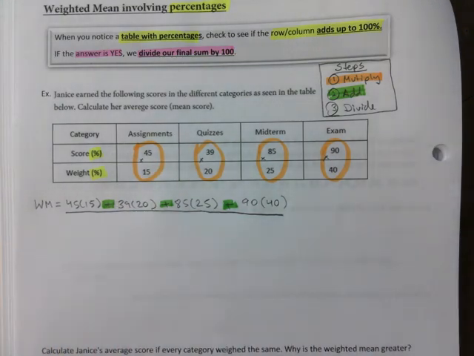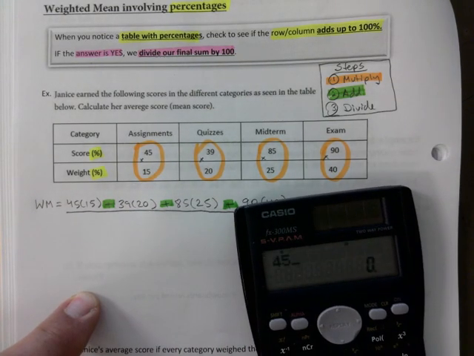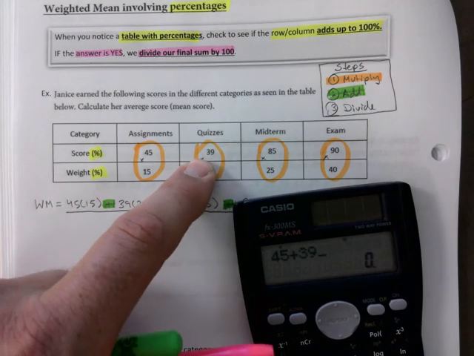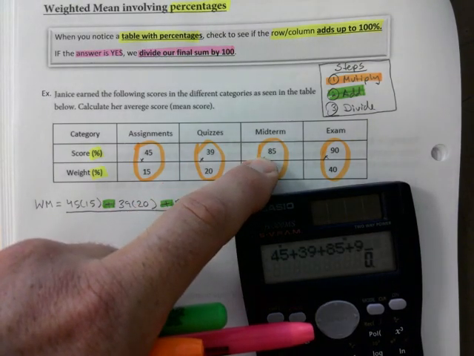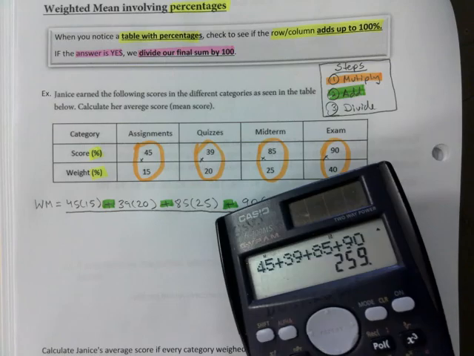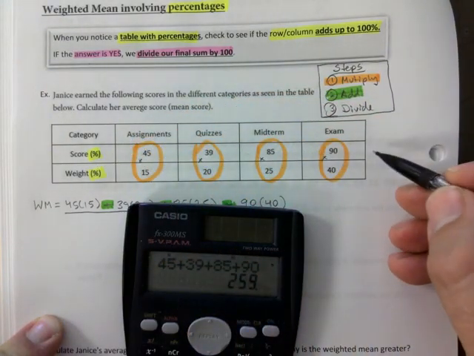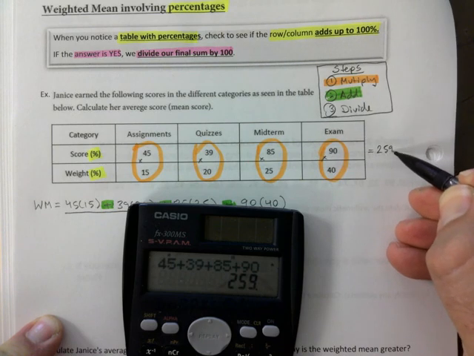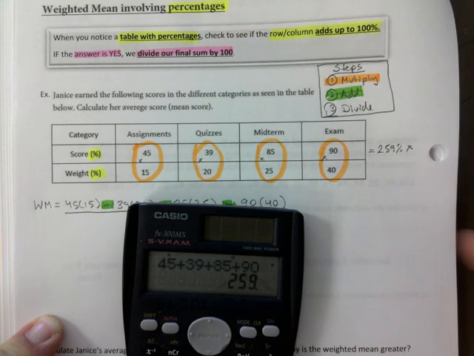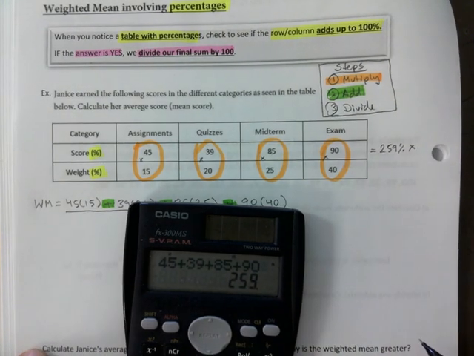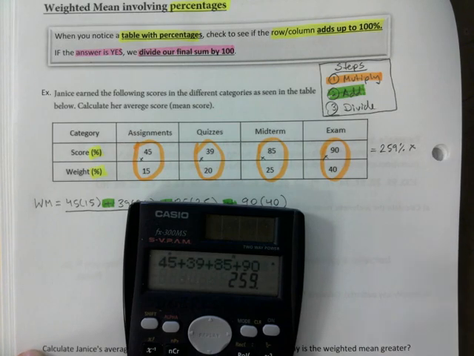If you add 45, 39, you know already you're going to be over quite quickly. You're going to figure out, you know what, I'm way over. I'm at 259% if I add up this category here. So that's 259%, so you would not be dividing by 100 as it stands.